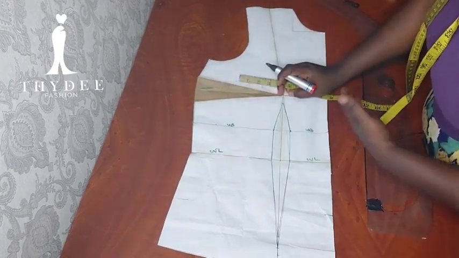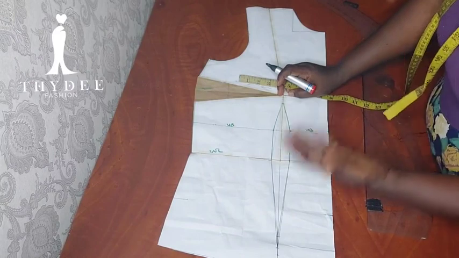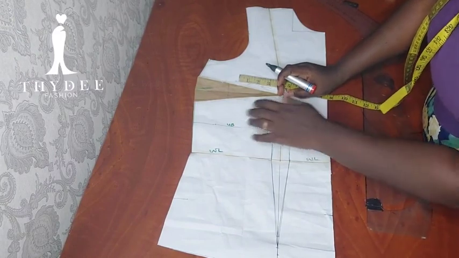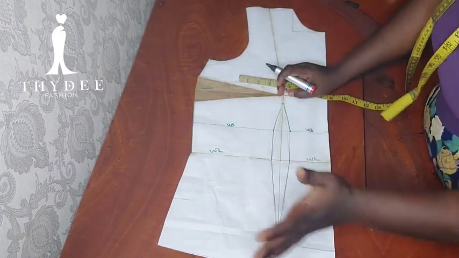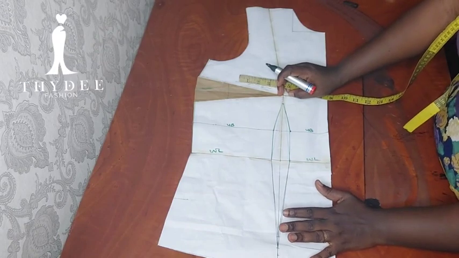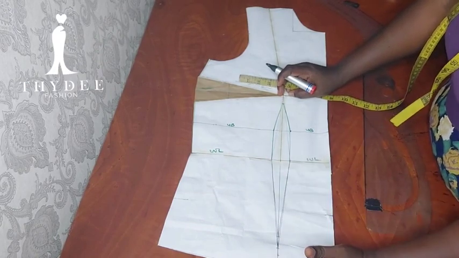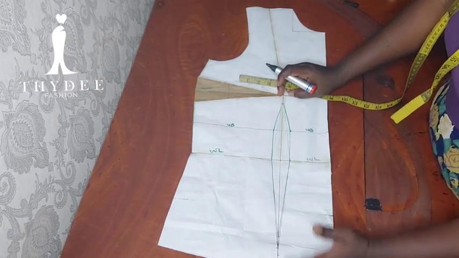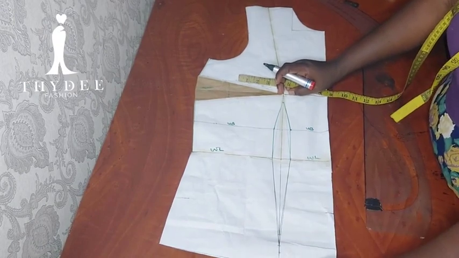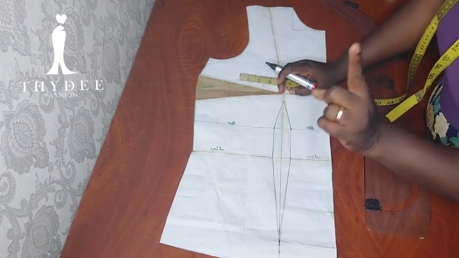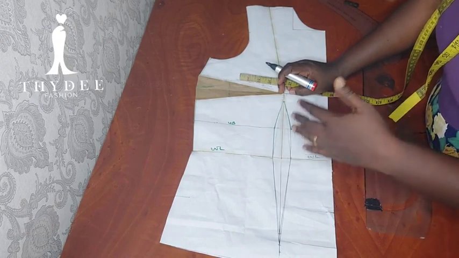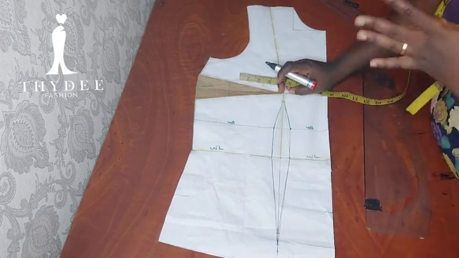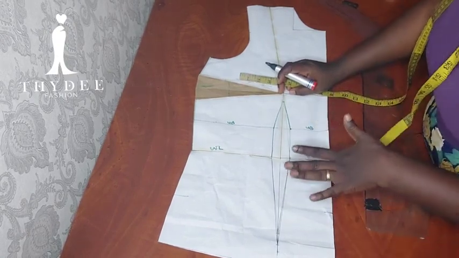Now I may decide to use 1.5. It will still be okay. All right, so if I decide to use 1.5, or you can just pick randomly and just say, okay, I'm taking 1.5 out, I'm taking 1 inch out, I'm taking 2 inches out. But I would advise you take at most 2 inches. Don't let it be more than 2 inches.